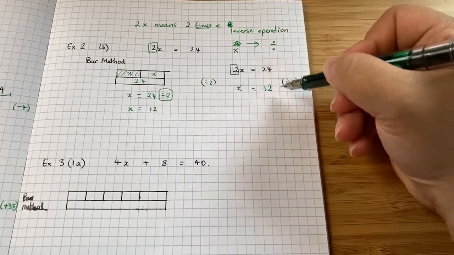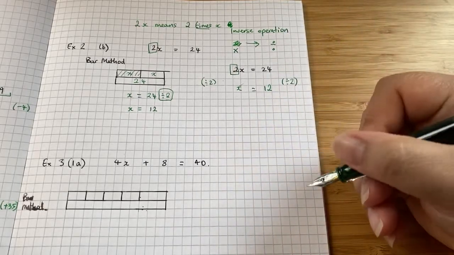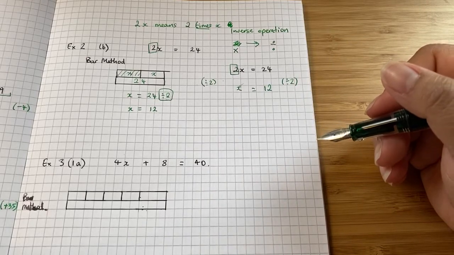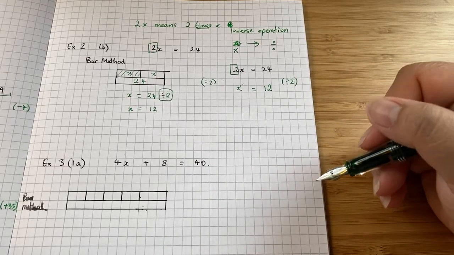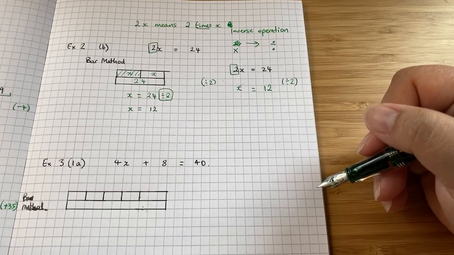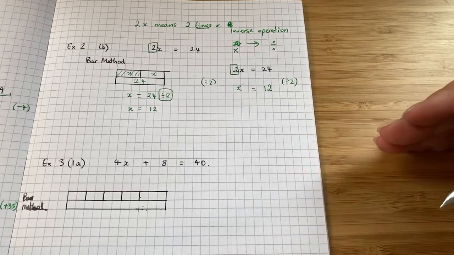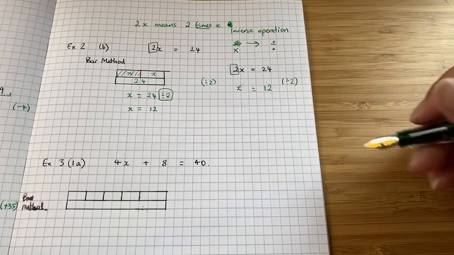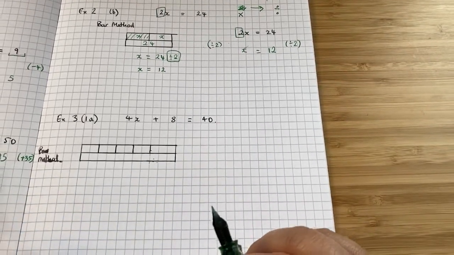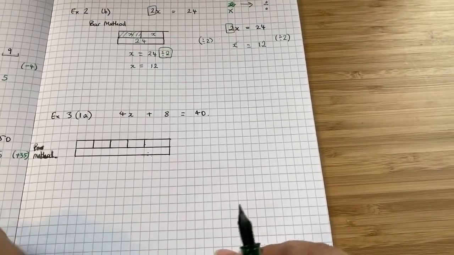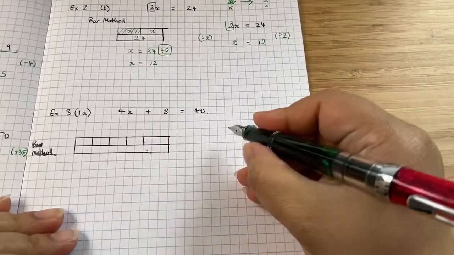Now, this balancing method that I'm writing down here, it is the preferred algebra method used to solve equations. It shows all the steps that you need to solve equations. It shows each little line and method that you're applying and every inverse operation that you're applying. So for the very last one, I'm actually just going to use the balancing method. Even though I've drawn a bar method here, I'm just going to do the balancing method.